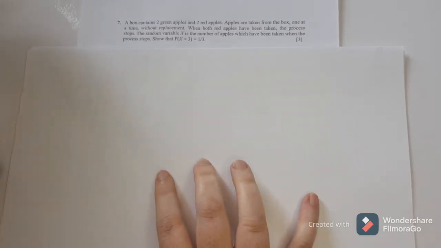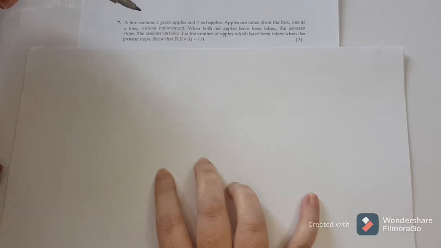Okay, so in our next example, we have a box containing 2 green apples and 2 red apples. Apples are taken from the box one at a time without replacement. And when both red apples have been taken, the process stops. The random variable X is the number of apples that have been taken when the process stops. So we need to show that the probability that X equals 3 is a third.